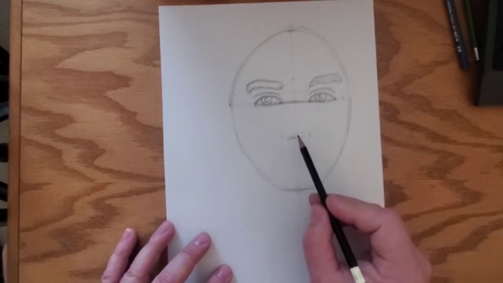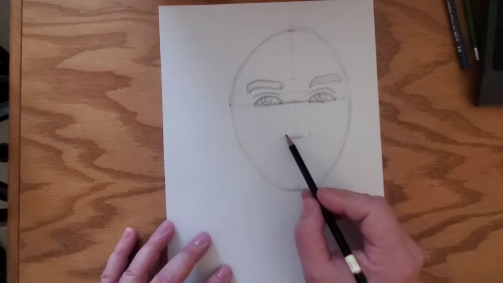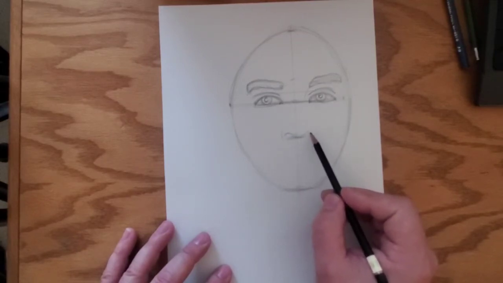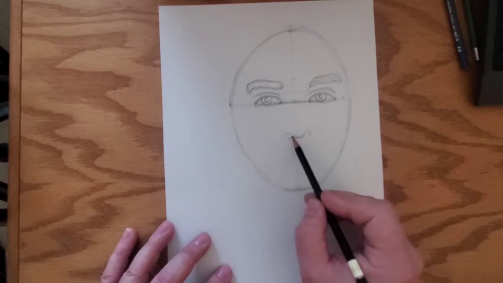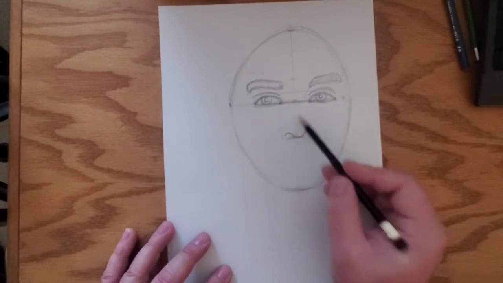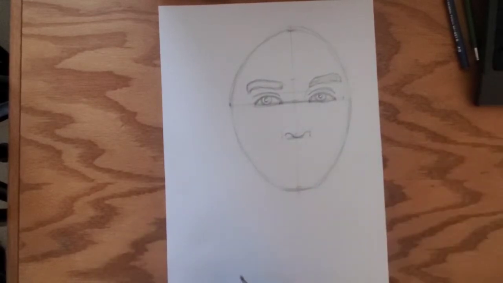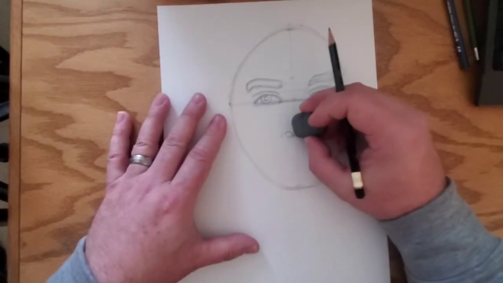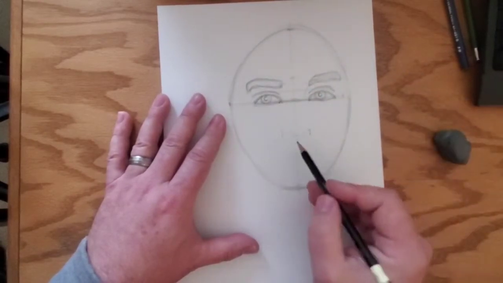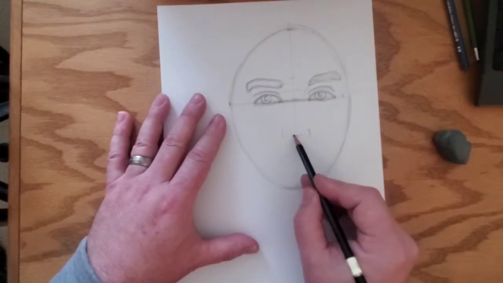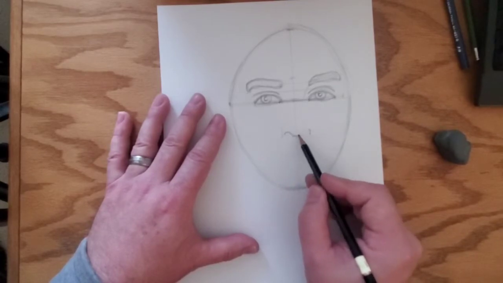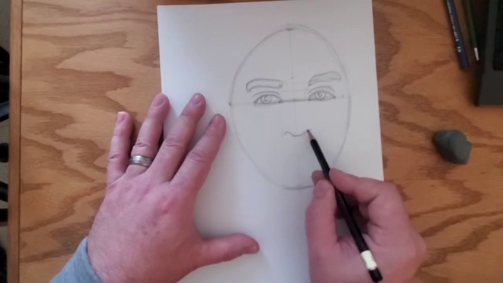Chadwick's nose is different from our model last week. So you've got to start with the line of symmetry. I'm a little bit off, so I'm going to readjust and just move it over a little bit. And start from the center and work your way up.